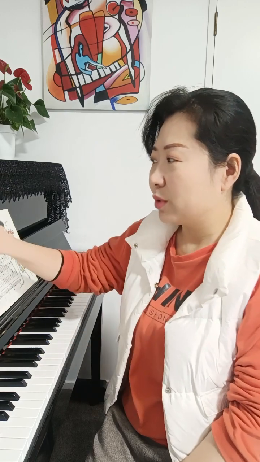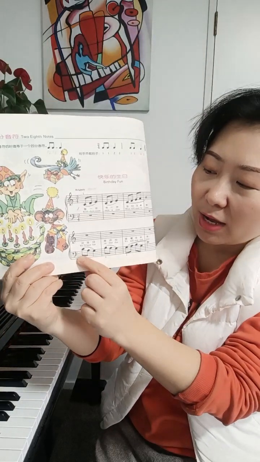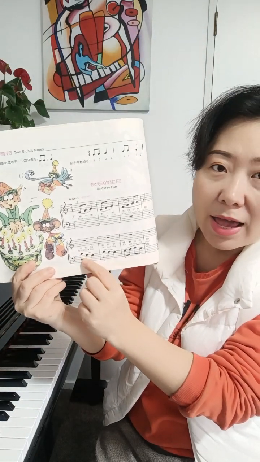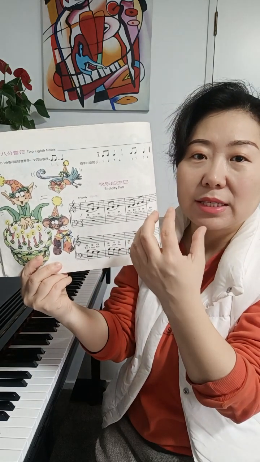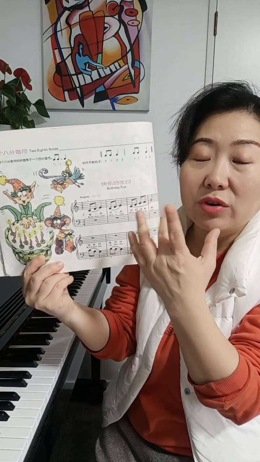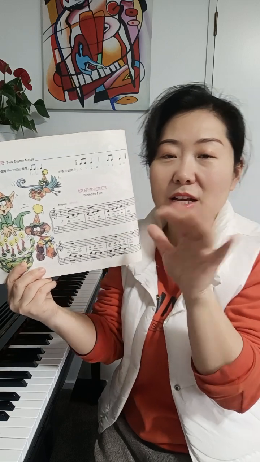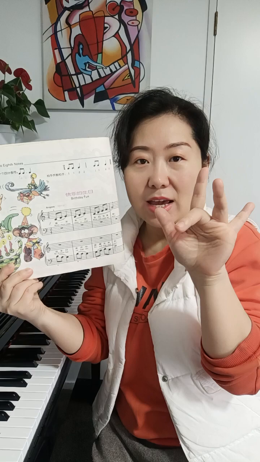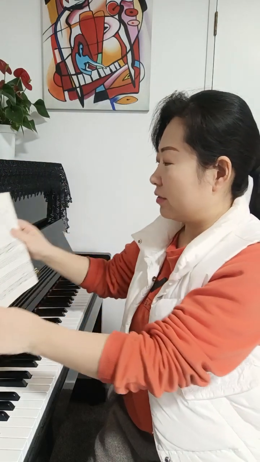Good. Now we'll have a look at the first bar of the second line. The notes in the first bar are C, A, G. So we're going to use our number 1, play C, number 3, play A, number 4, play G. C, A, G. Okay, now I'm gonna try the first bar.